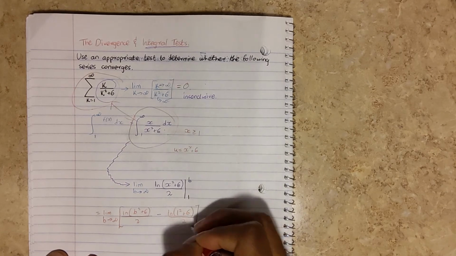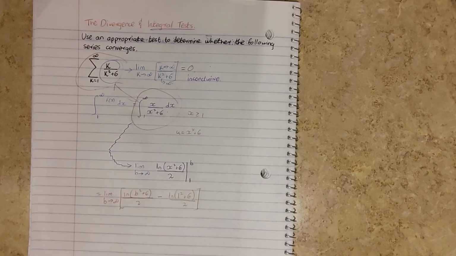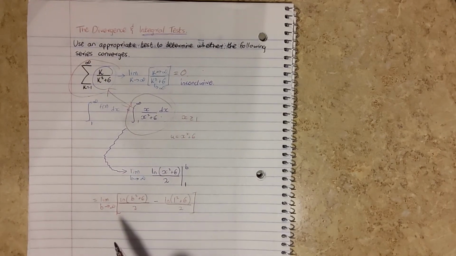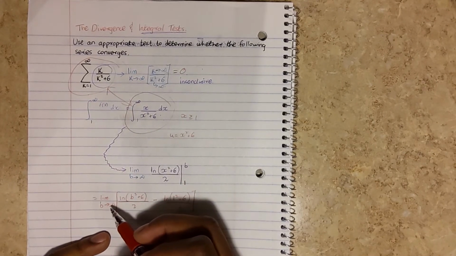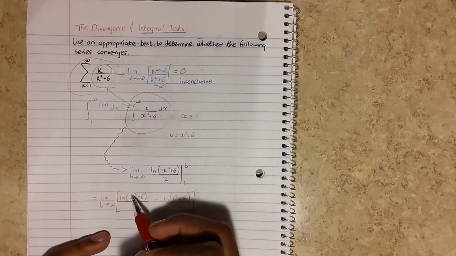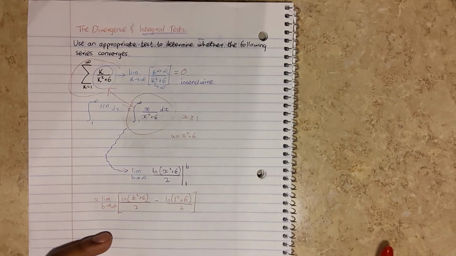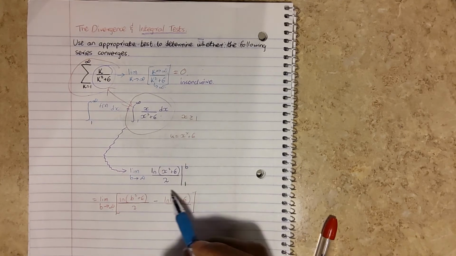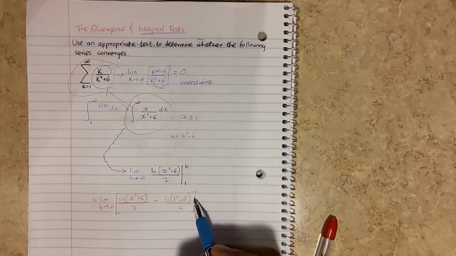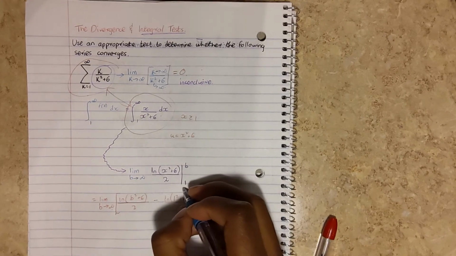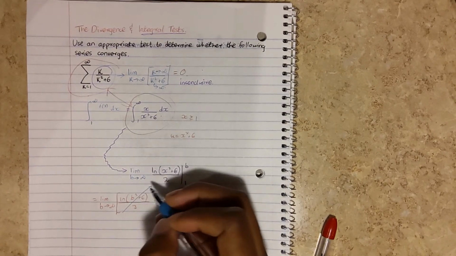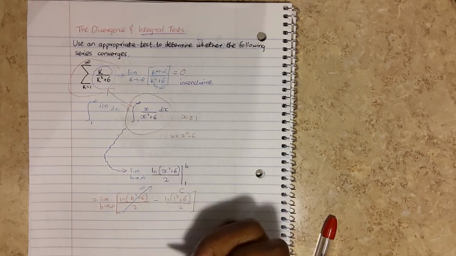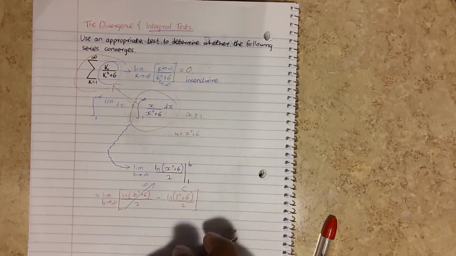Then there you go. So evaluating the limit, this b squared, because b is headed to infinity, is gonna influence this value, because this value by the end of the day is just a constant. So all of this is gonna go to infinity, right?